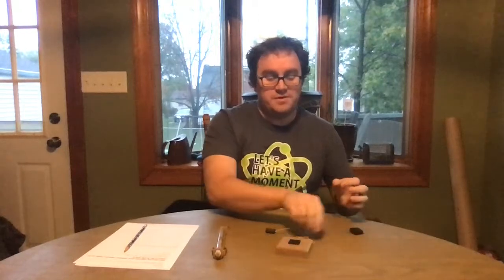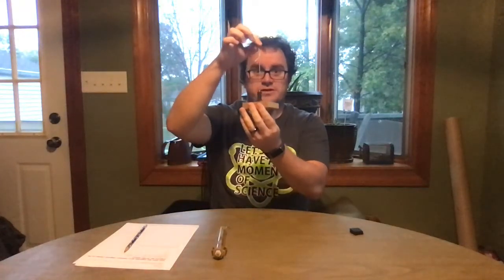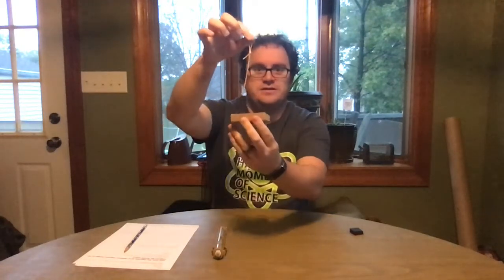Okay. Remember, by now you should know that magnets either attract or repel each other. So a good example of attraction would be that. And if I flip this magnet over, you can also see repelling, which is pretty awesome. You can see that the magnets will not touch each other.